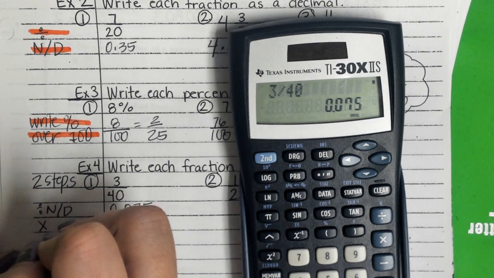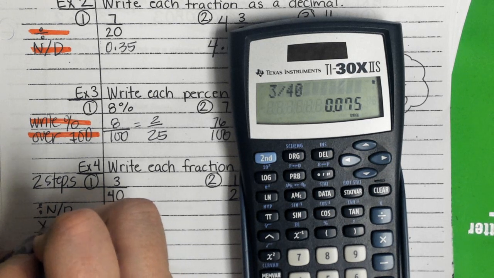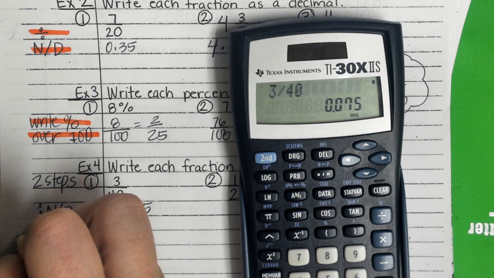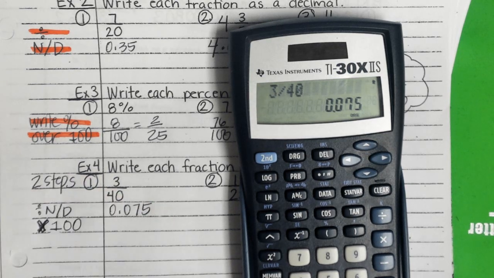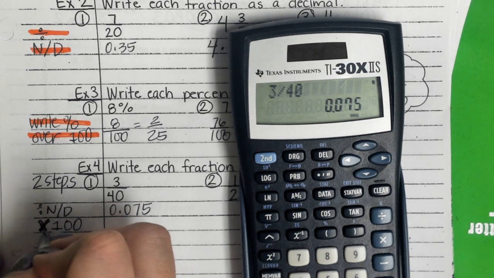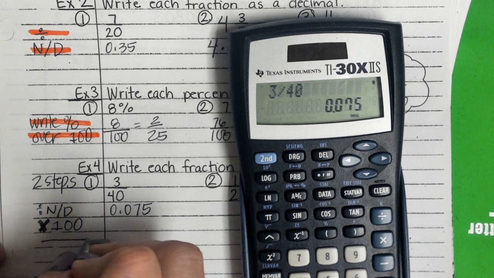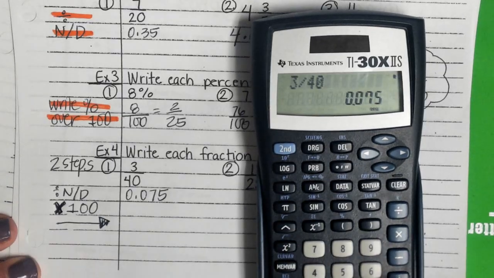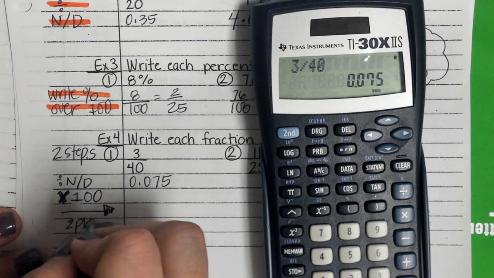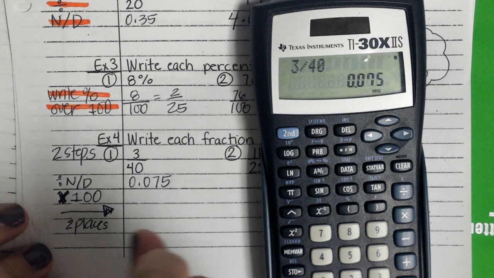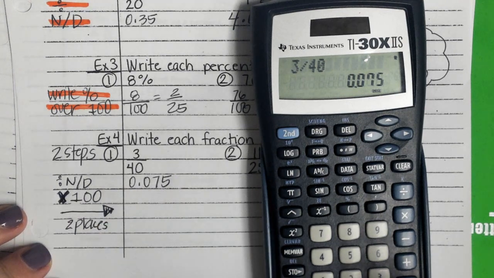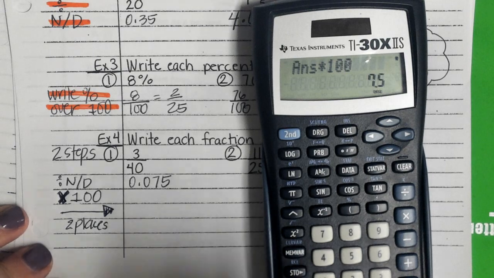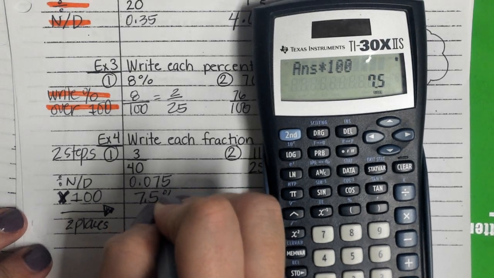And then how do I change a decimal to a percent? Times 100. What happens when you multiply a number by 100? You're adding 2 powers of 10. Not necessarily just adding a 0, but what you're actually doing is moving your decimal point 2 places to the right. So put yourself a little note here that you're really moving your decimal place 2 places to the right. So 0.075 times 100 gives us 7.5%.